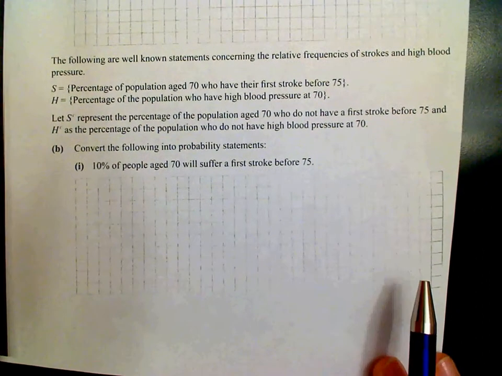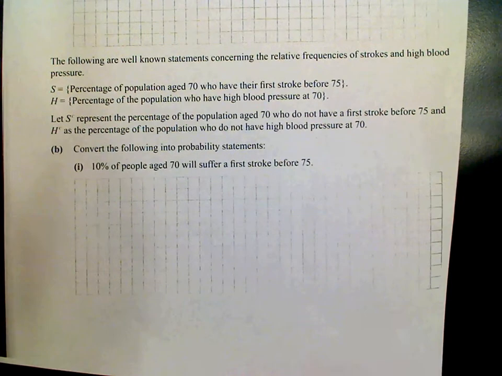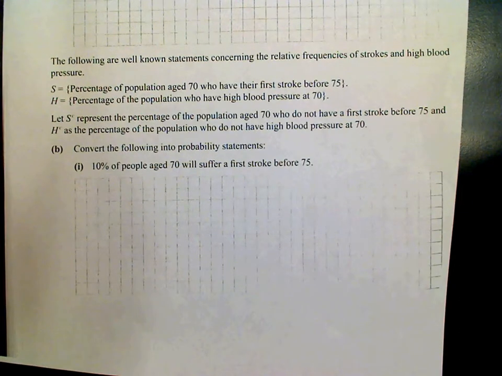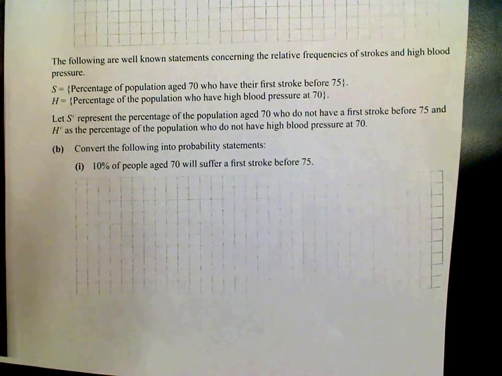The following are well-known statements concerning the relative frequencies of strokes and high blood pressure. S is the percentage of the population aged 70 who have had their first stroke before 75. H is the percentage of the population who have high blood pressure at 70. Let SC represent the percentage of the population aged 70 who do not have a first stroke before 75, and HC the percentage of the population who do not have high blood pressure at 70. Convert the following into probability statements.